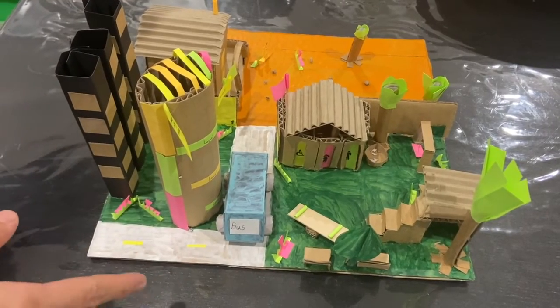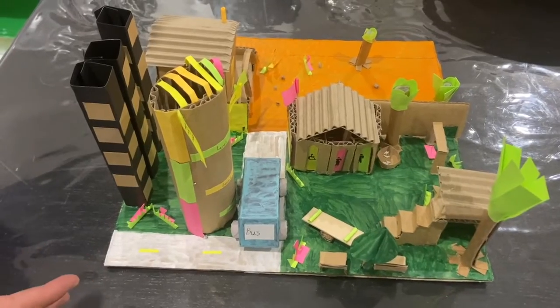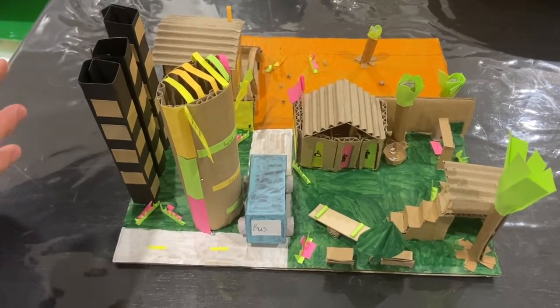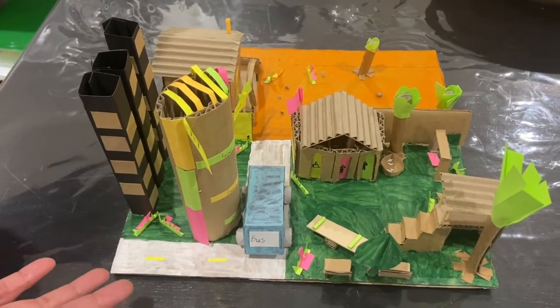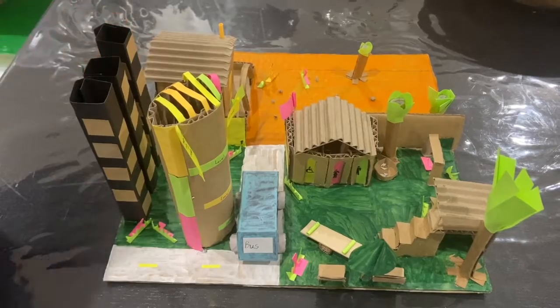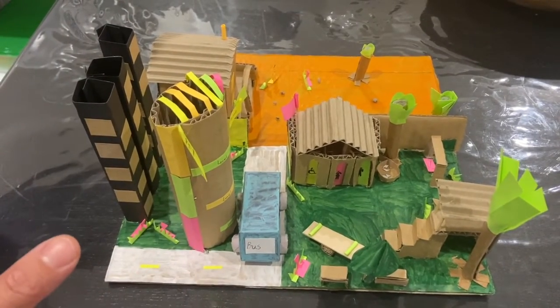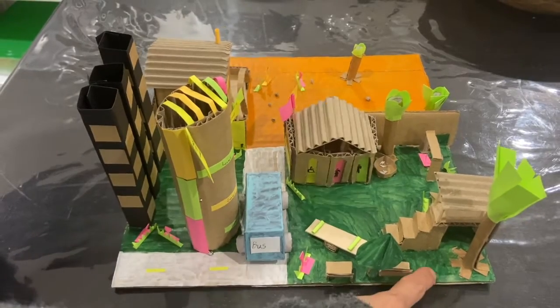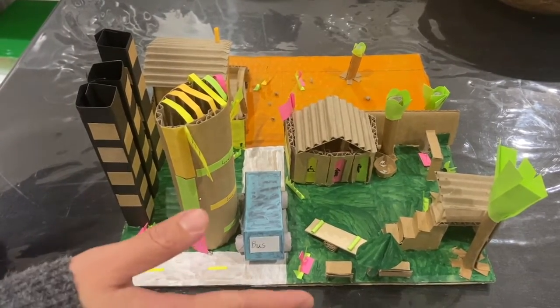So when I finally finished and looked at my end product, I did some reflection. I think I did a pretty good job making this model, but there's something I need to pay attention to next time. For example, the size of the parts, the bus should be smaller, and the steps. I actually painted the playground after gluing the pieces, which makes it harder to paint.